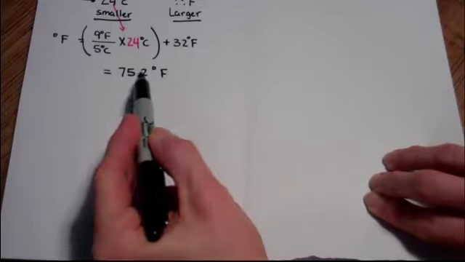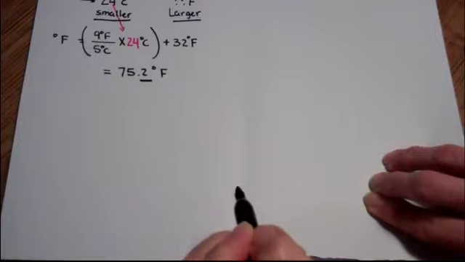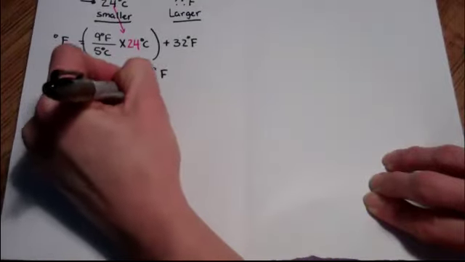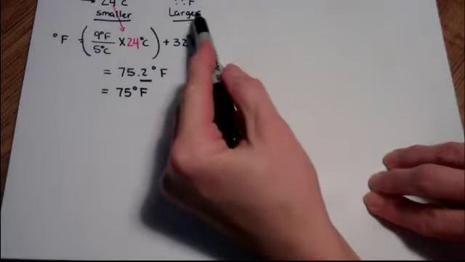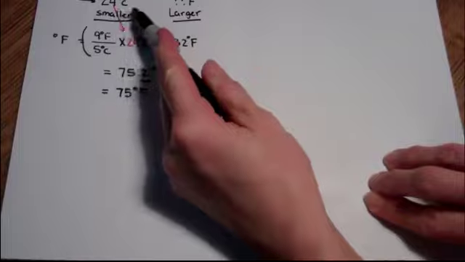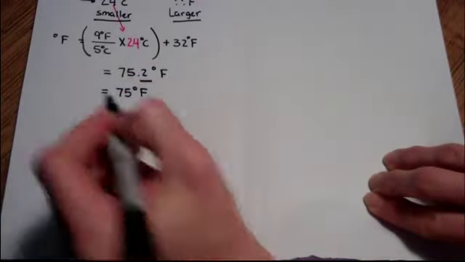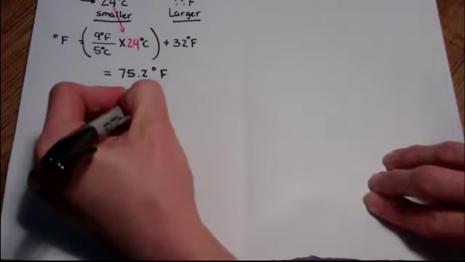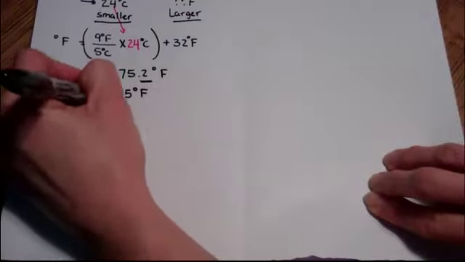Using our rounding rules, this position here is less than 4, so we're going to round down. And we would say our final answer is 75 degrees Fahrenheit. This answer is larger than our initial value, and so this would be equivalent to our ballpark figure. So 75 degrees Fahrenheit equals 24 degrees Celsius.